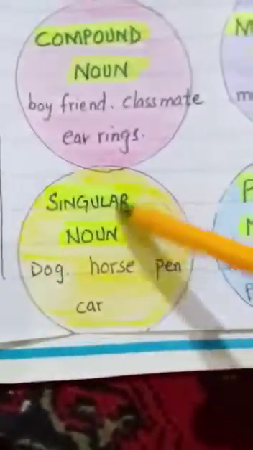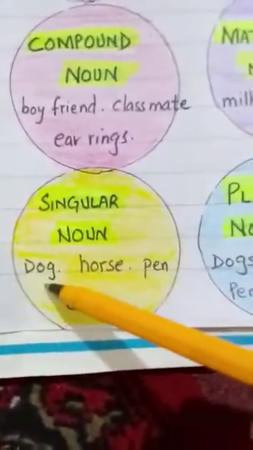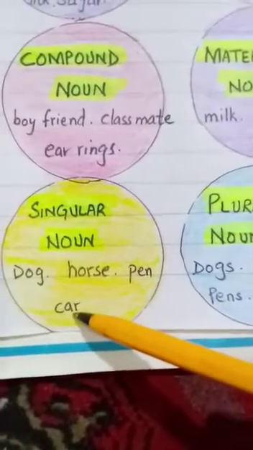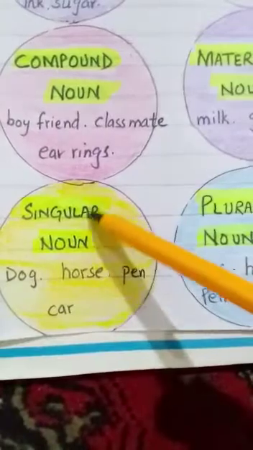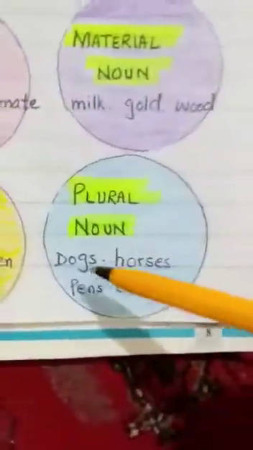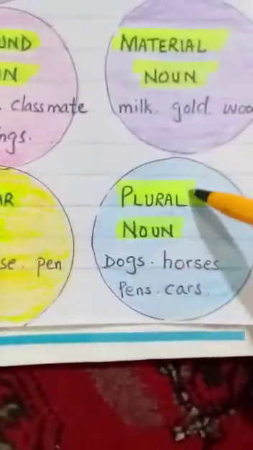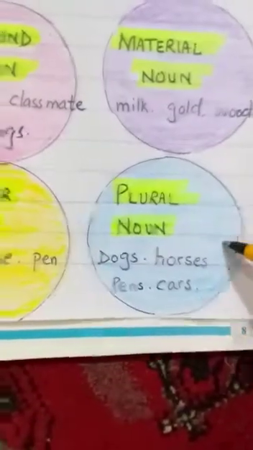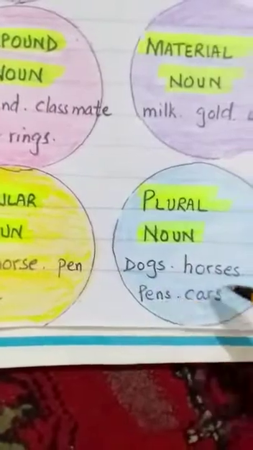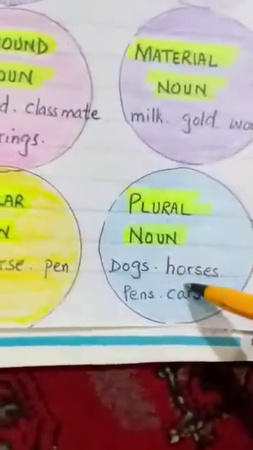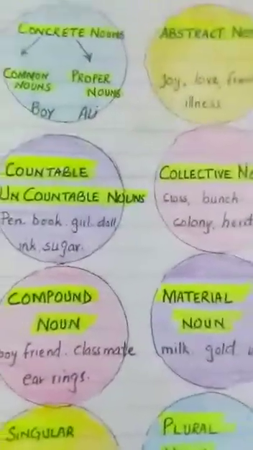Next category is singular noun. Dog, singular. Horse, singular. Pen, singular. Car, singular. And these singular nouns, with the addition of s or es, become plural nouns. For example, dogs. Dog is singular, dogs is plural. Horse is singular, horses is plural. Pen, pens, car and cars. They are singular nouns and they are plural nouns. So dear students, these are the basic forms of nouns.